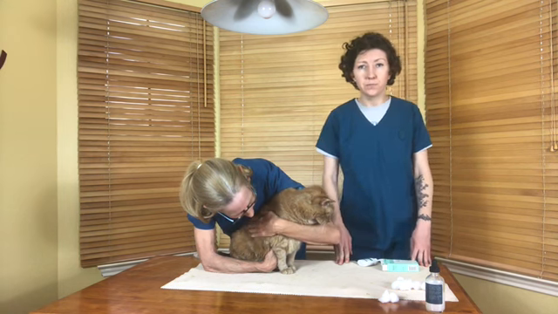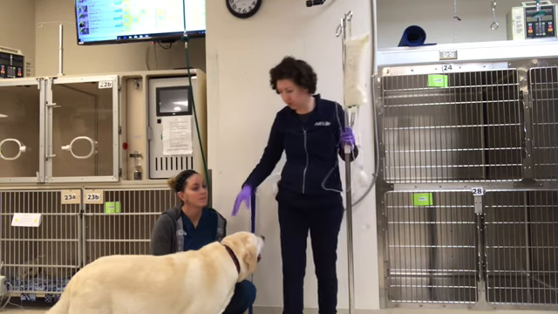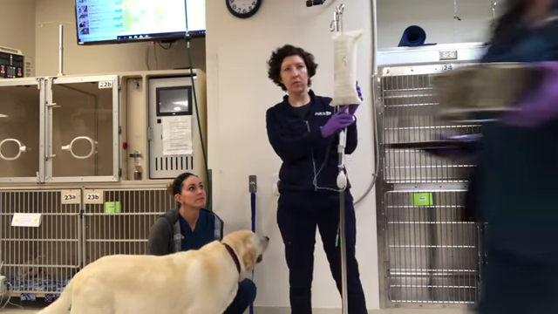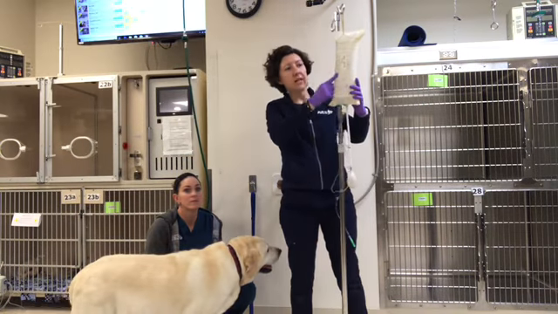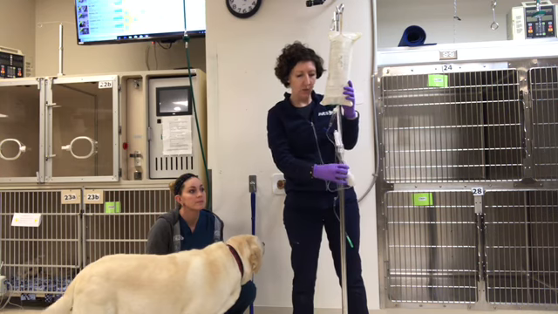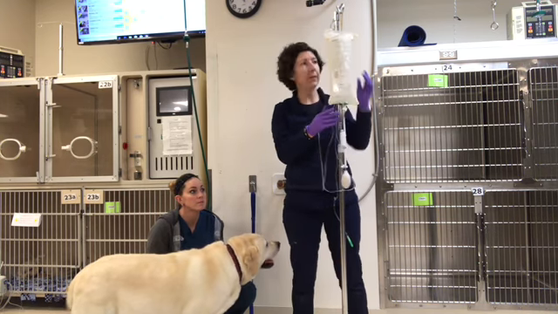Okay, so today we're going to do sub-Q fluids into this guy Ben here. We're going to do 800 milliliters of lactated ringers. So I've got my bag of lactated ringers here in this slam bag, and this is a bag where we can pump it up so it delivers the fluids quickly.